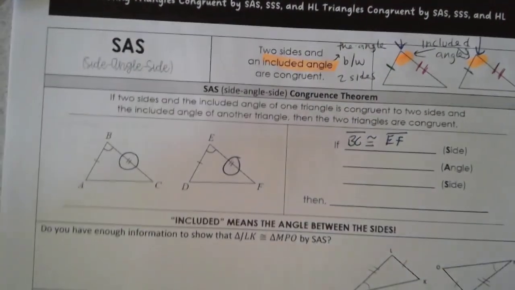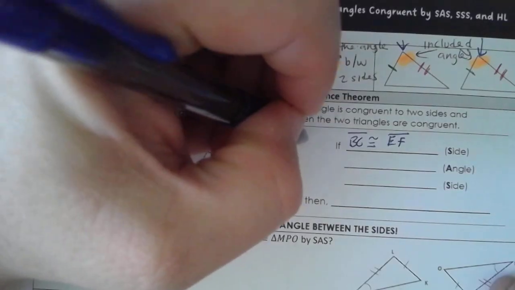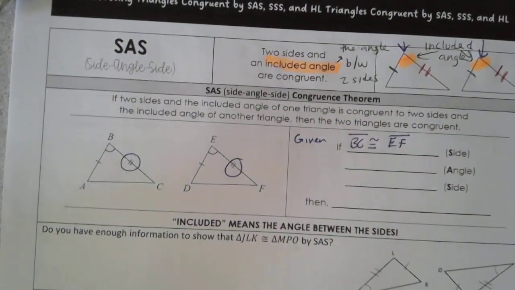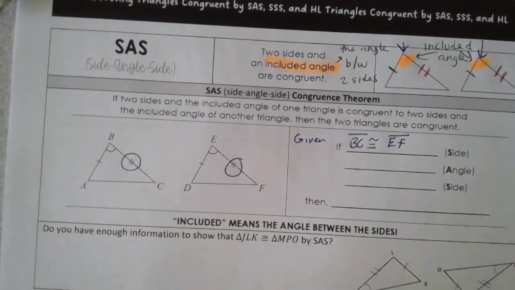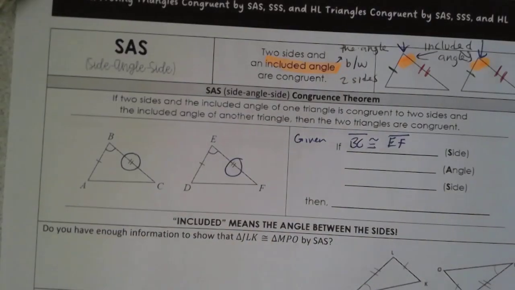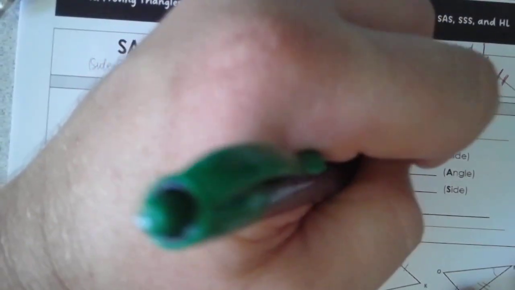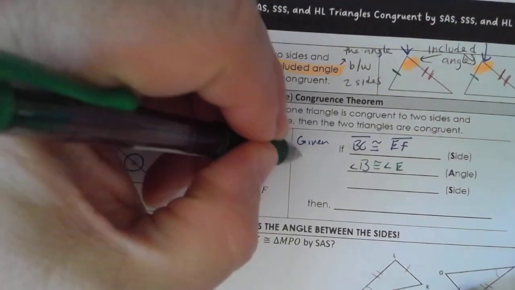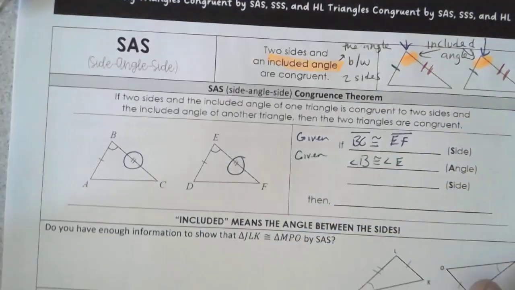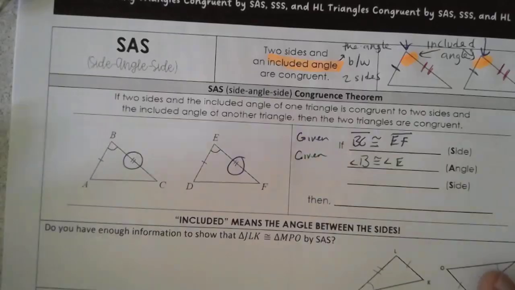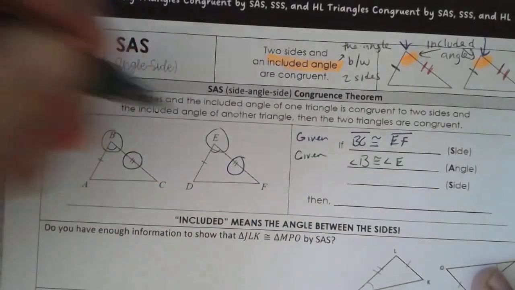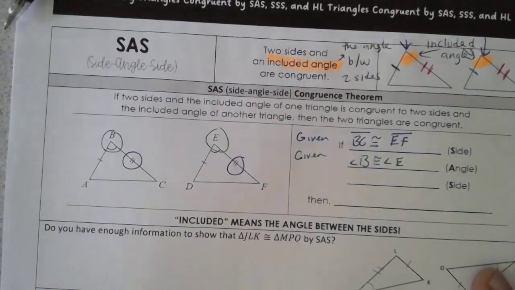And that's given to us, right? See how it shows us on the picture with the tick marks? That's given. There's also an angle. Zach, where are the angles at that are congruent to each other? Angle B and angle E. I love that you said it that way. Angle B is congruent to angle E, right? That's also given. And that's because it's these angles right here in the green.